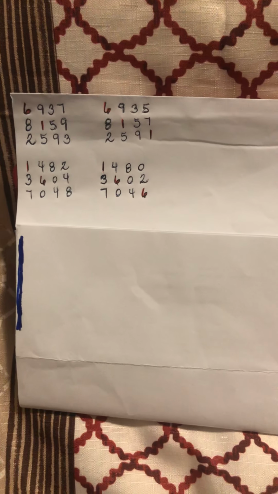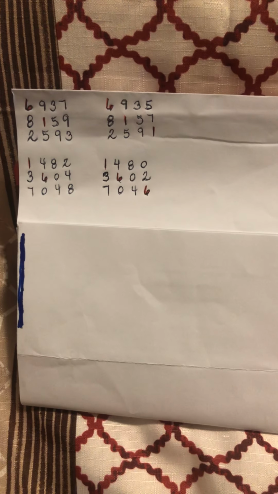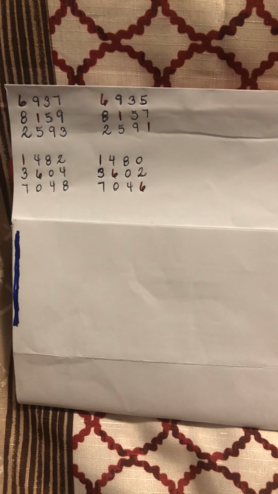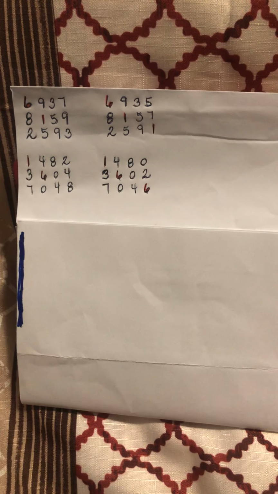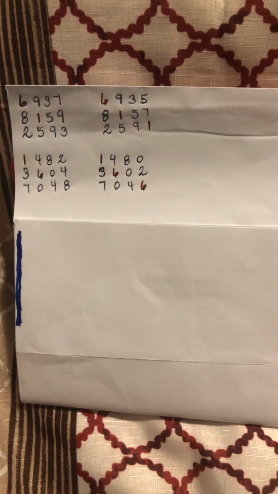My name is Felicia, and this is Georgia Lottery Cash 3 Midday. And today's date is 4/27/2021.